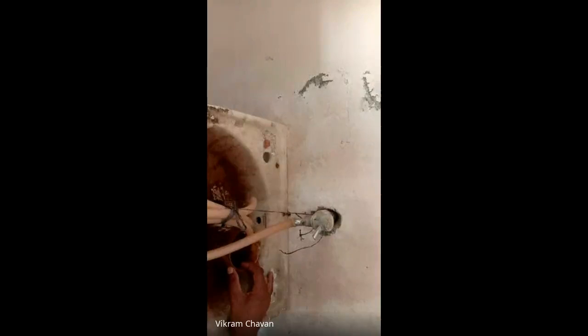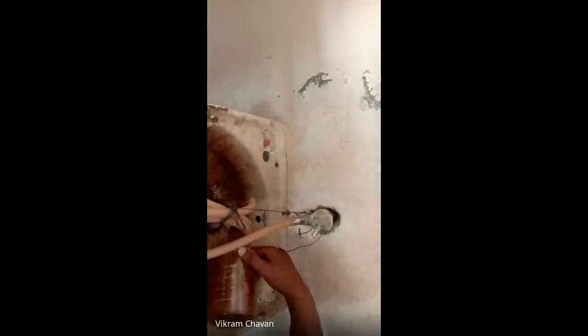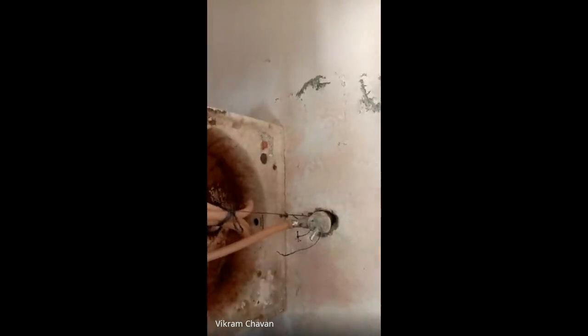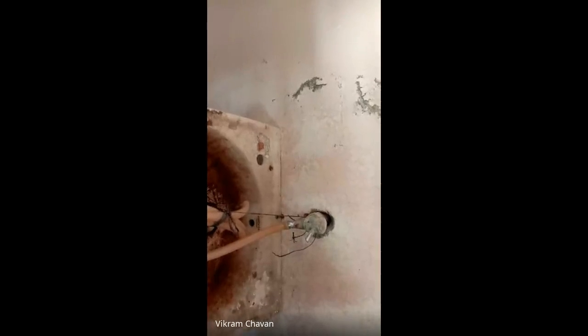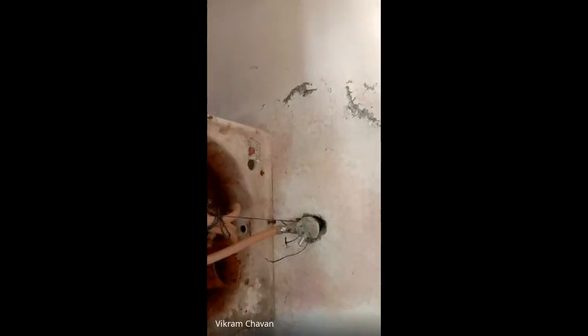Stop. 16 seconds required to fill the 400 ml. So 400 ml divided by 16. 400 ml is the volume, and 16 seconds required to fill that particular beaker.